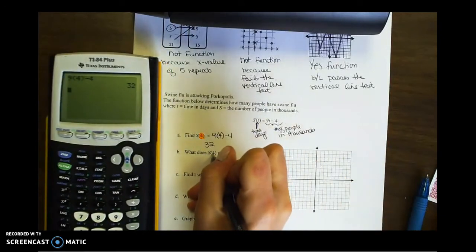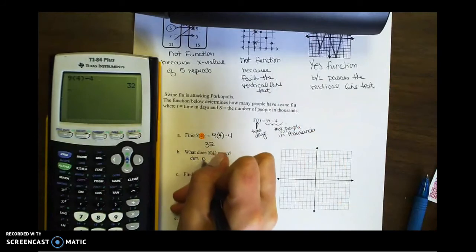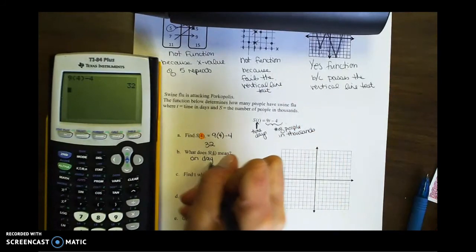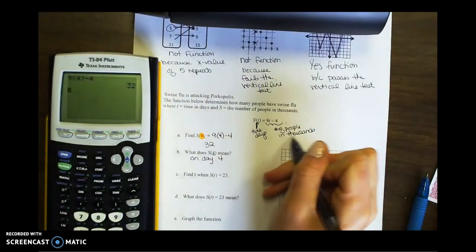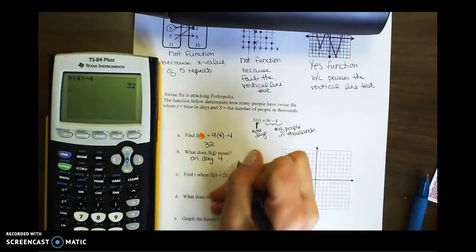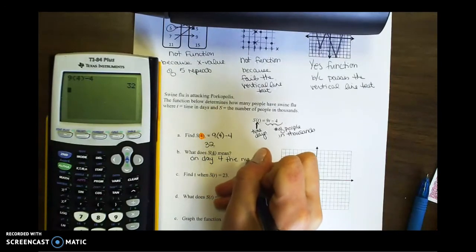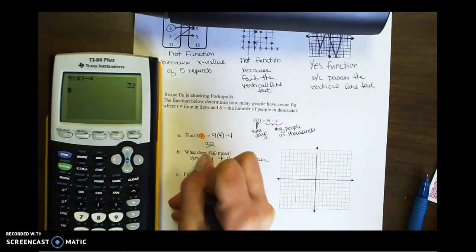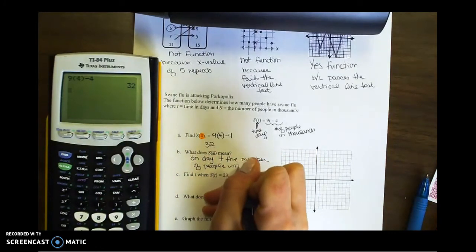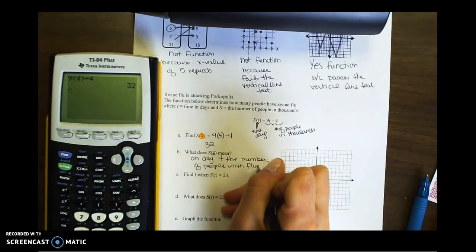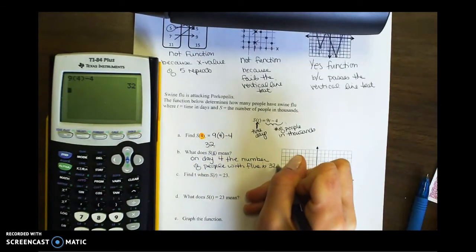The 4 is in the parentheses, so that's the day. So on day 4, and then what's the whole thing equal to? 32, and that's the number of people in thousands. On day 4, the number of people with flu is 32,000.